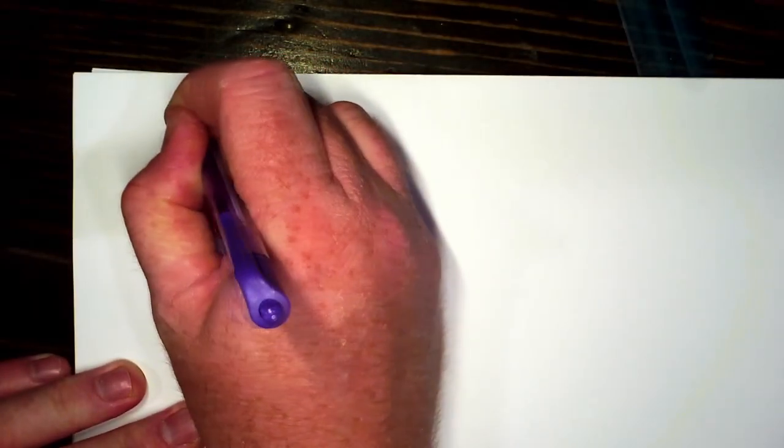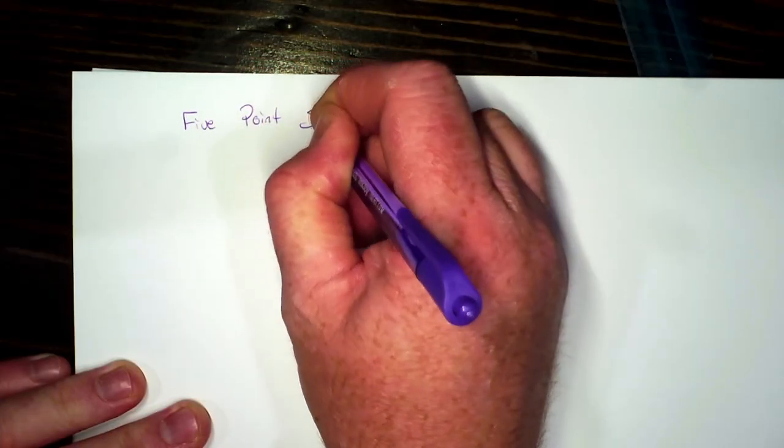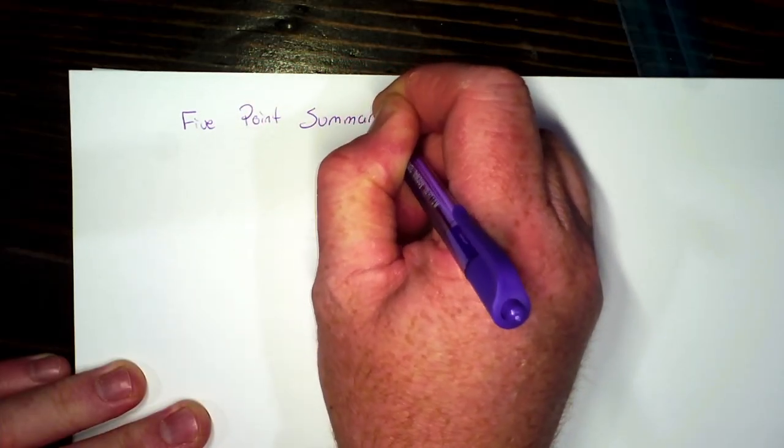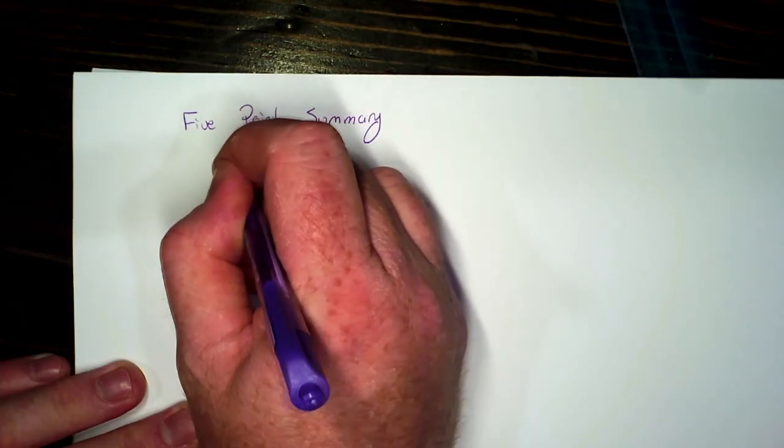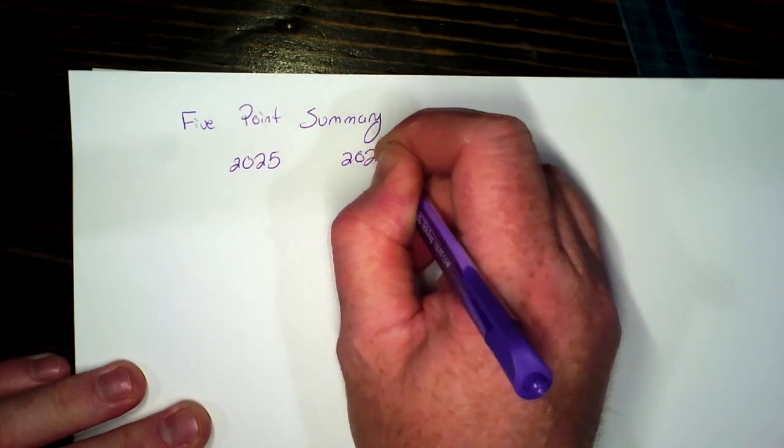Okay, so we'll just label this 5-point summary. We'll look at 2025, but we'll also look at 2026 eventually, so I'm going to leave room for both.